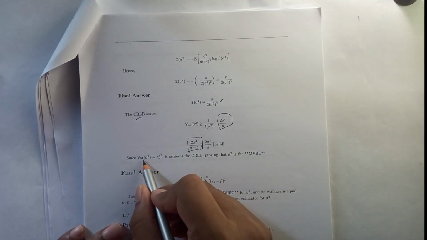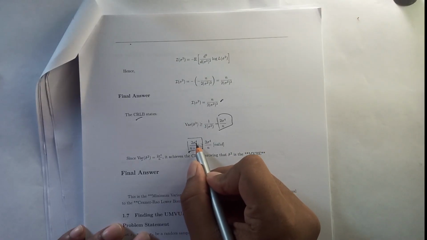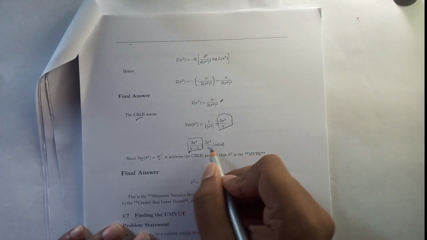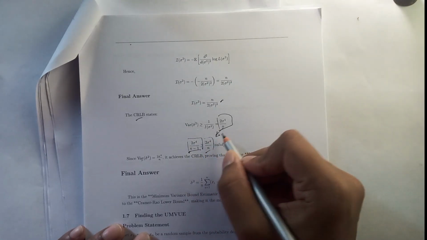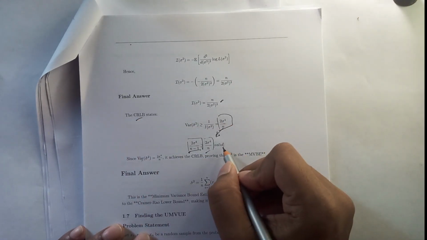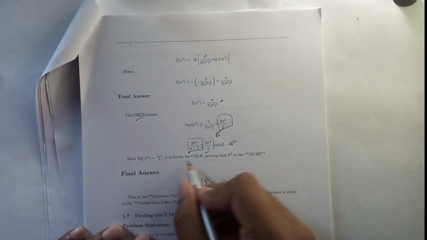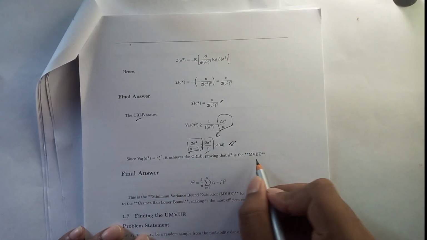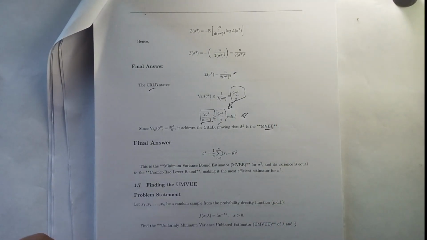See, previously we found the variance of sigma square, and it is 2 sigma to the power 4 over n minus 1, and it is greater than the one that comes from the CRLB. So it's valid. When it is valid, yes, it achieves CRLB, proving that sigma square is the MVBE. So we are done with the two parts of the question.